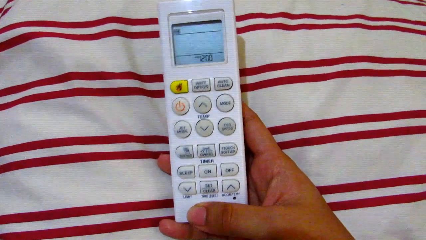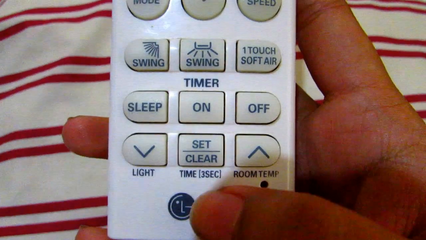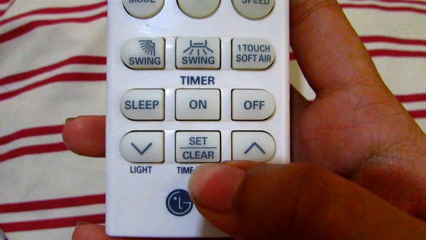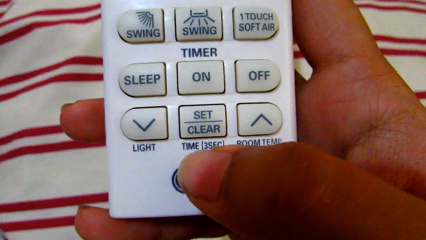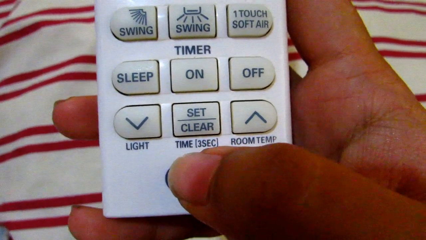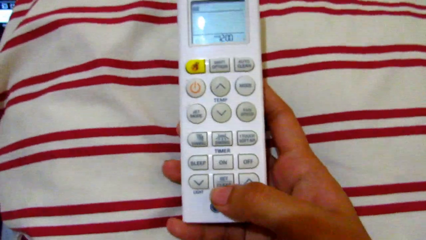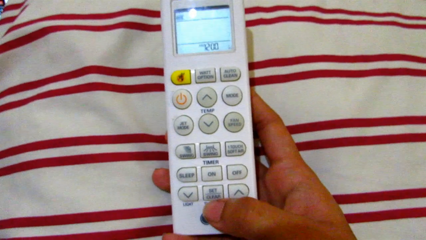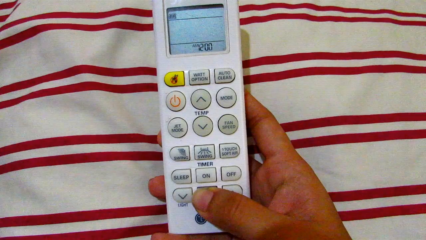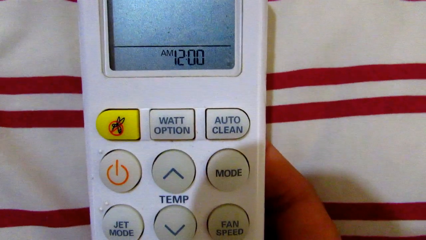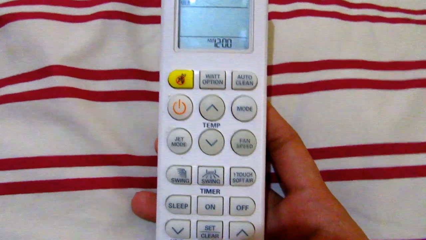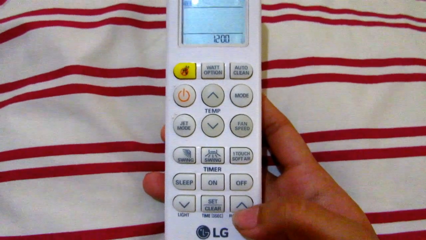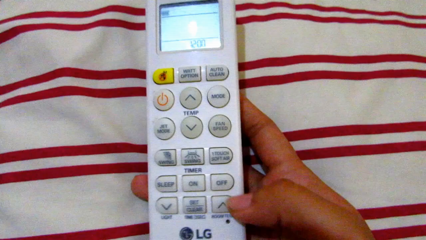So to set the time, you will see here that it's the button set or clear, but at the bottom you would see that it says time. So we're gonna long press this until the AM blinks. Okay, so when it blinks, you just have to adjust it with these buttons.